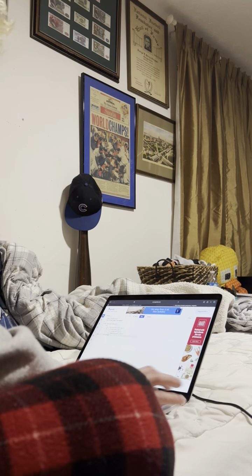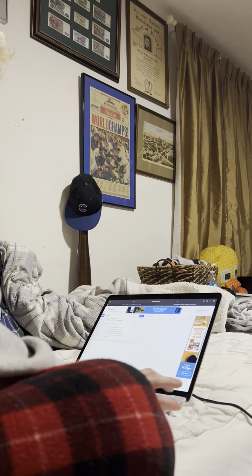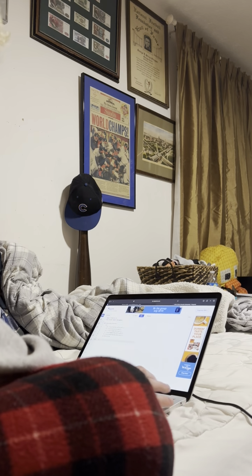Alright, then I'm going to come down here and call the GUI. Actually, I'm going to call it just the setup.